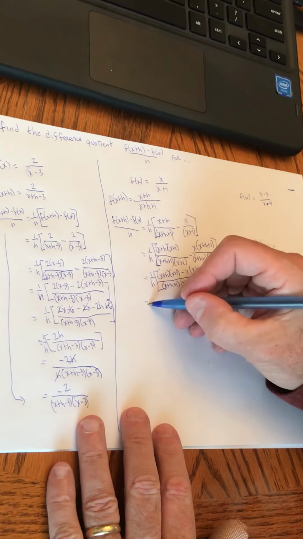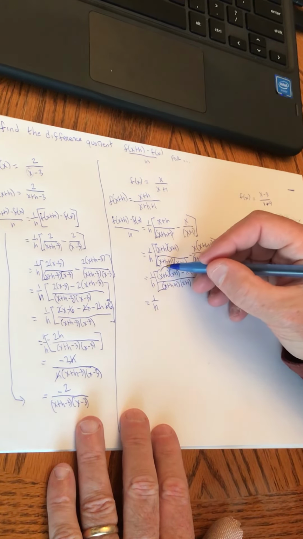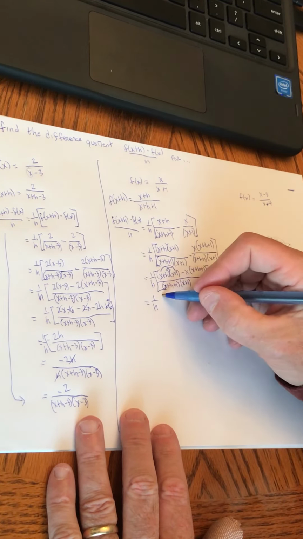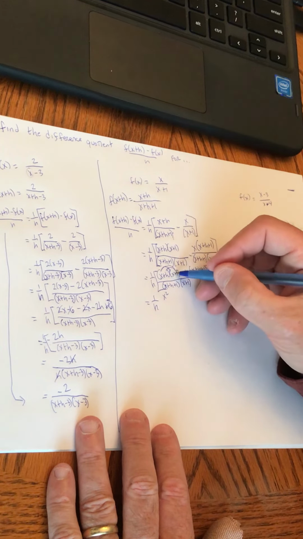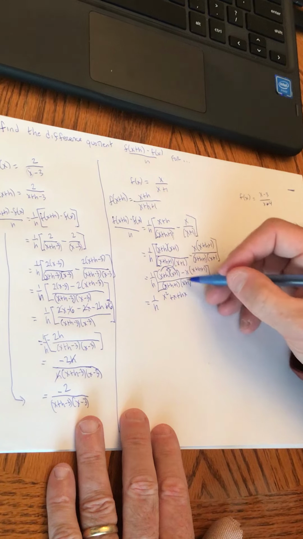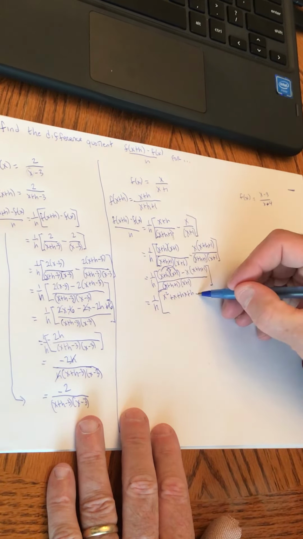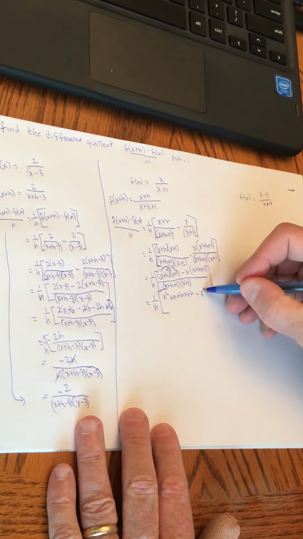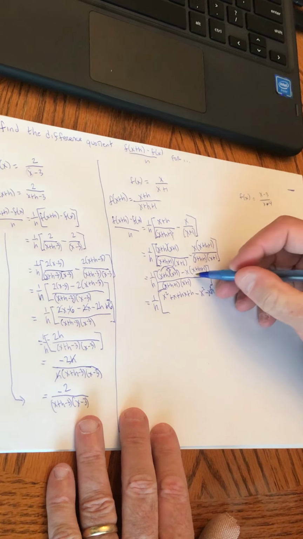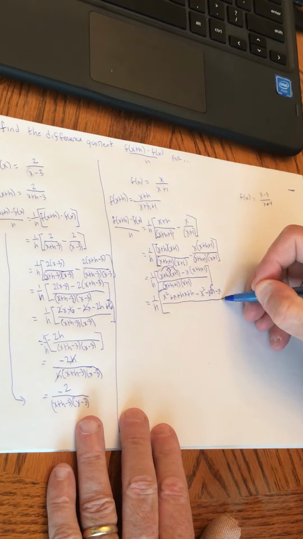We're going to clean up the numerator. Distribute here, I get x squared plus x plus hx plus h. That's minus x squared minus xh, and minus x all over my common denominator.